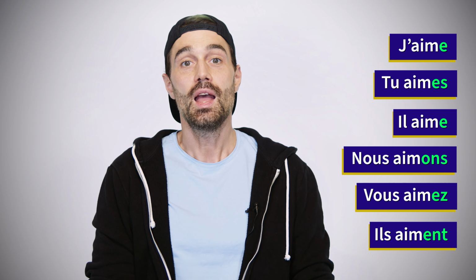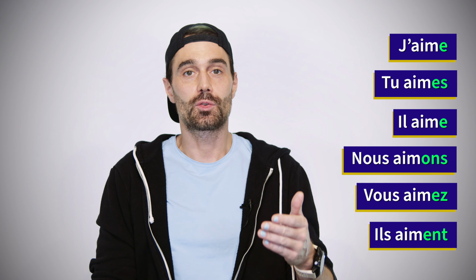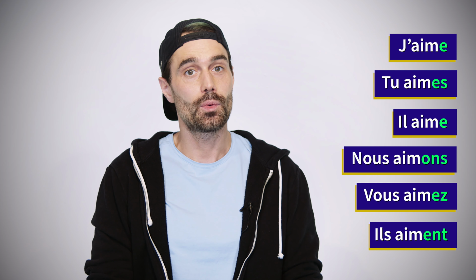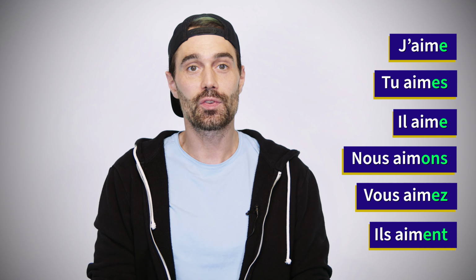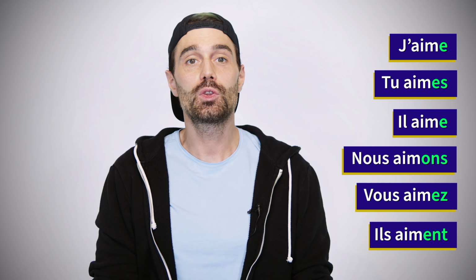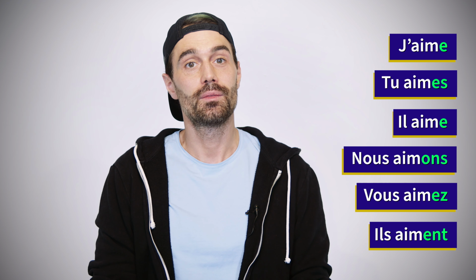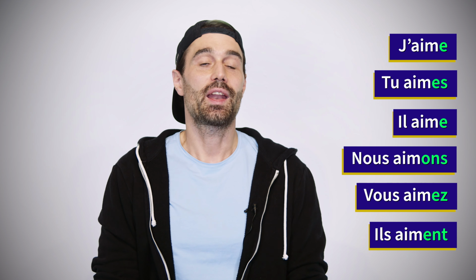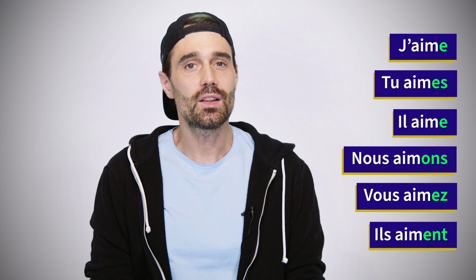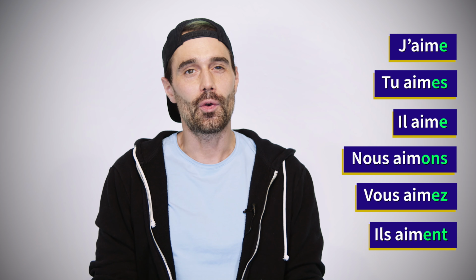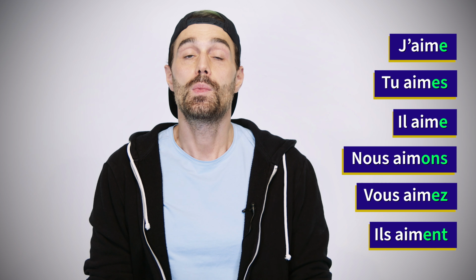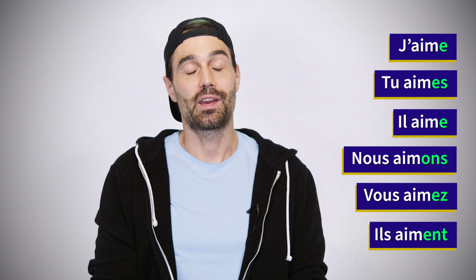Now, all you have to do is read through it while remembering that we will have to make a liaison with the Z sound for the plural subject pronouns because our verb starts with a vowel, and that we do not pronounce the ending E. A quick note on that ending ENT at the very bottom. When you see the letters ENT at the end of a verb, only a verb, it is silent. Remember that because it will always be there.